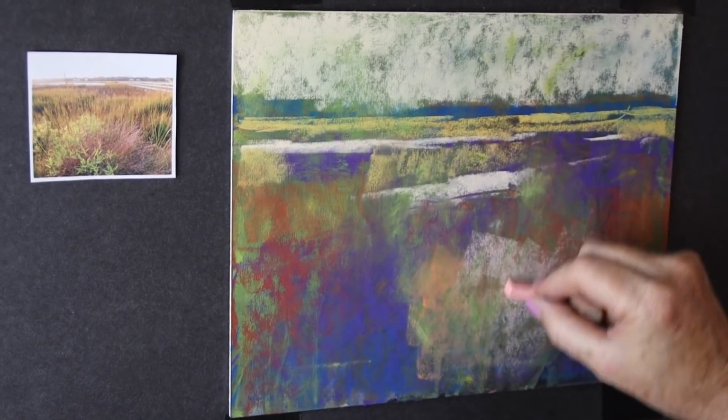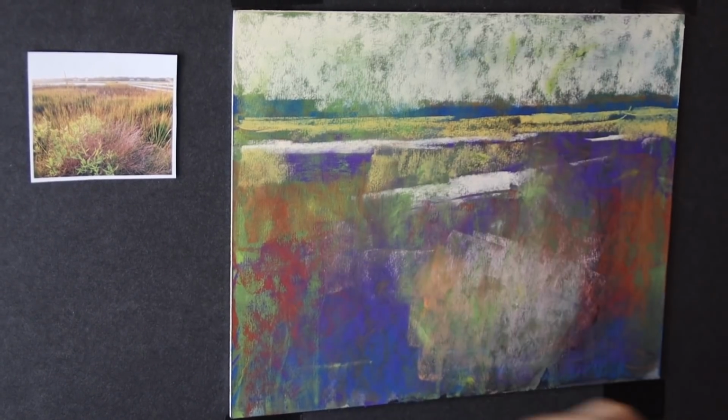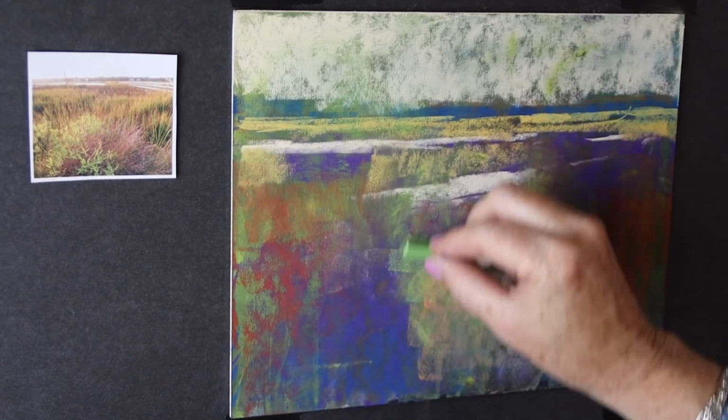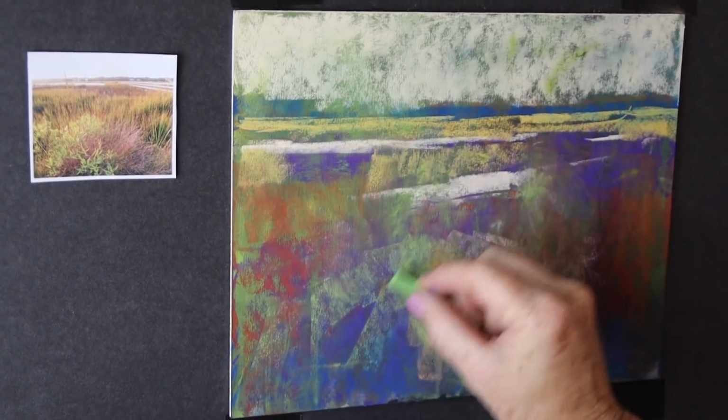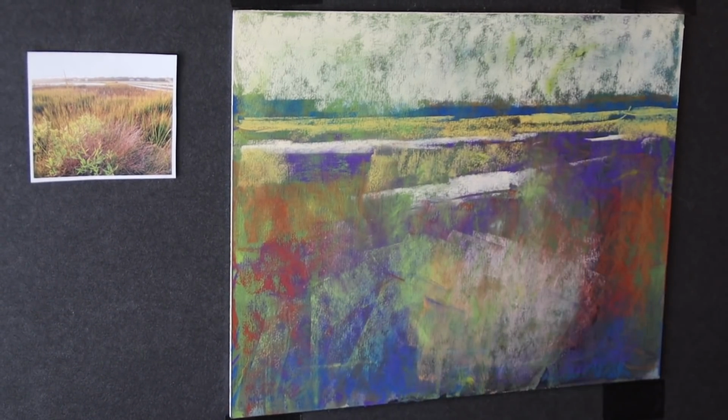I like these little pink grasses. I'm going to just put a little pink in there. And then finally there's some nice bright green. Remember, this is just the underpainting, that first layer, just to kind of block in some of the main colors, the main shapes, and kind of get a head start on the painting. Alright, now I can move into adding the layers of softer pastel.